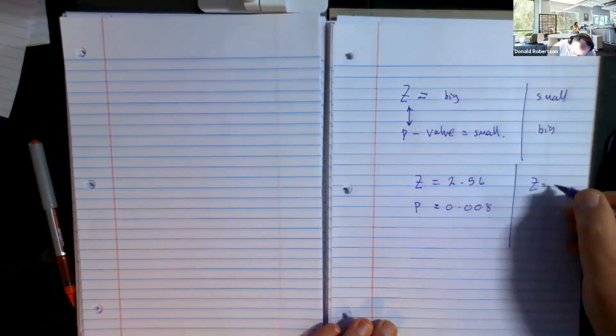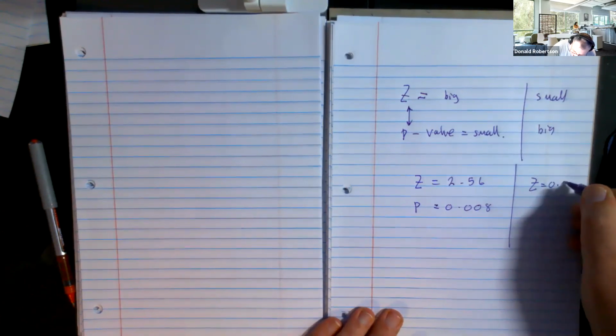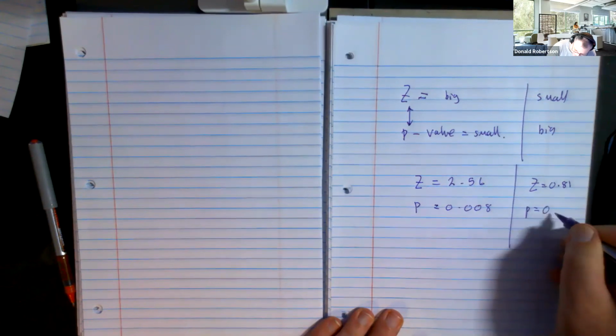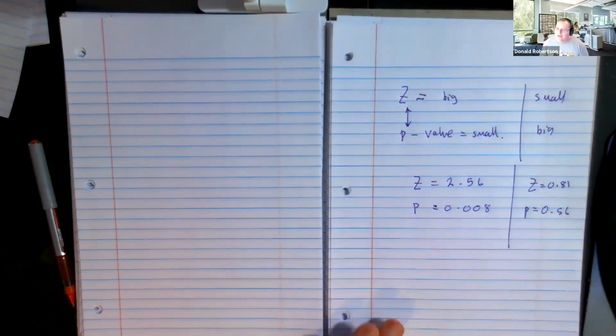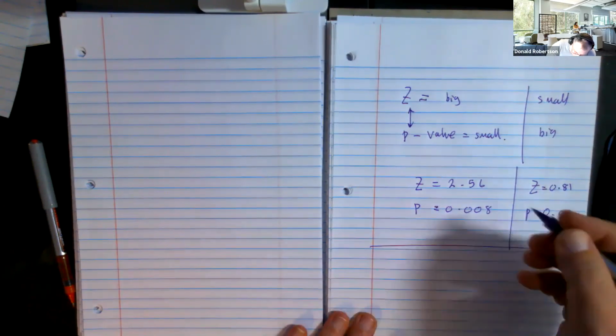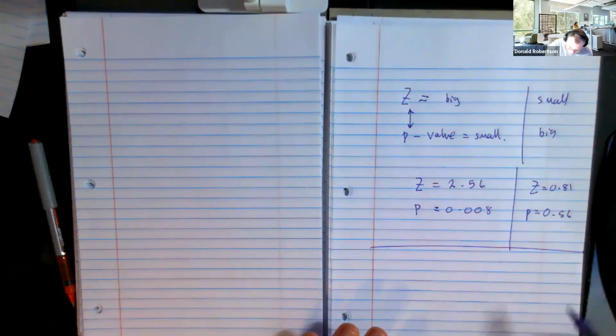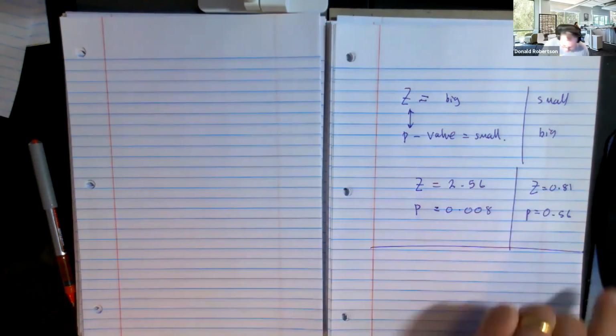So if you get small, like 0.81, then the p-value could be as big as 0.56. So when I look at these questions, I can get a kind of rough idea what's going to happen before I even calculate most of it.